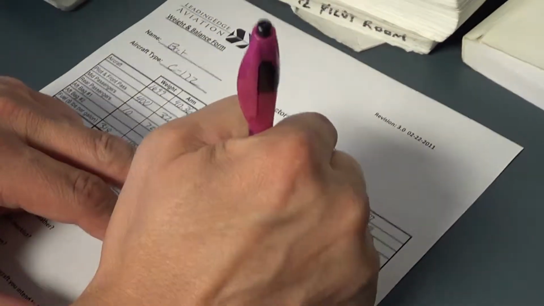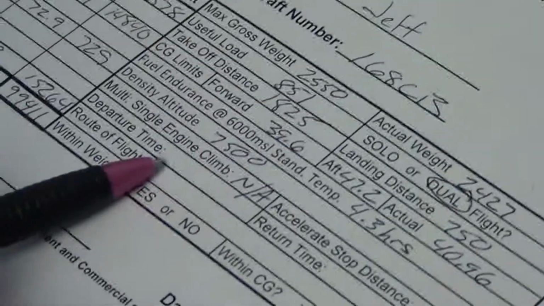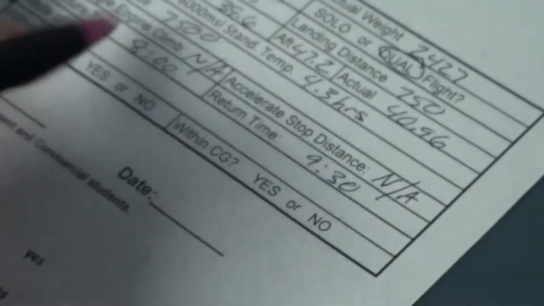Alright, so multi-engine, single engine climb. We don't do this. This is for multi-engine. Not applicable. This accelerate stop distance is for multi-engine as well. Departure time, say 8 o'clock. And return time, we'll just do 9:30. Route of flight local.